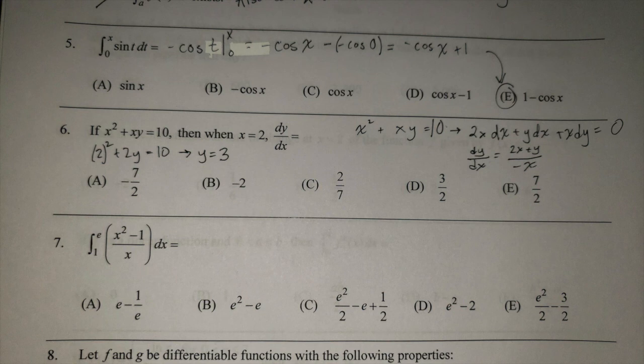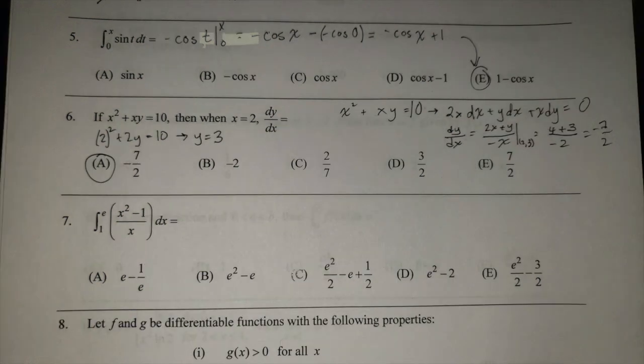I can go back to my derivative, plug in that 3 and that 2. So I'm evaluating at the point (2, 3). I end up with negative 7 halves. All of these distractors are things that can occur because of an algebraic error, which is what they're going to plan on tripping you up on, especially since it's a non-calculator problem.